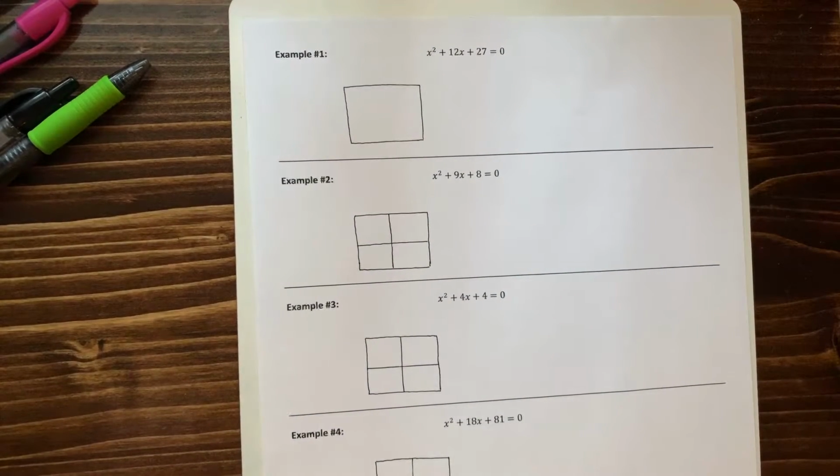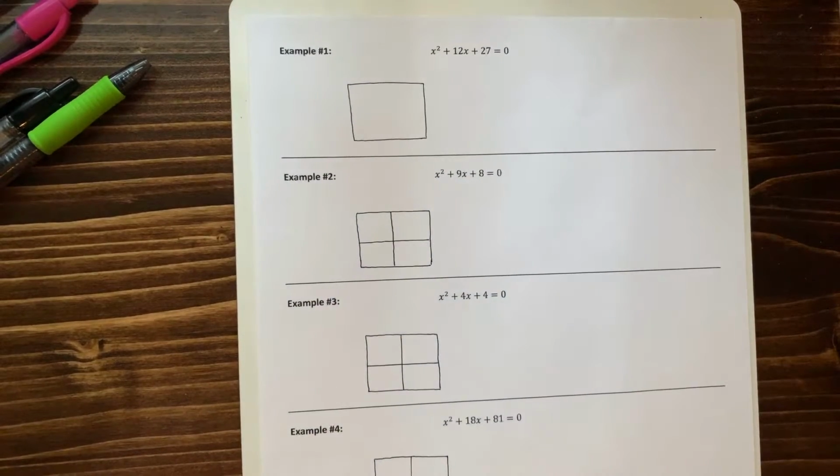Hello everyone, this is the video for 3.7 factoring practice. If you have not already done 3.5 and 3.6, if you have me for algebra and enrichment, I would suggest you go back and watch those videos and do those practice problems before starting this one today.